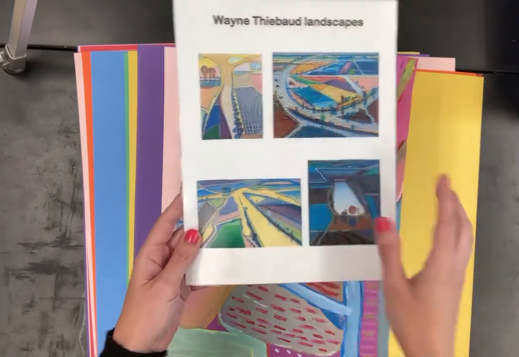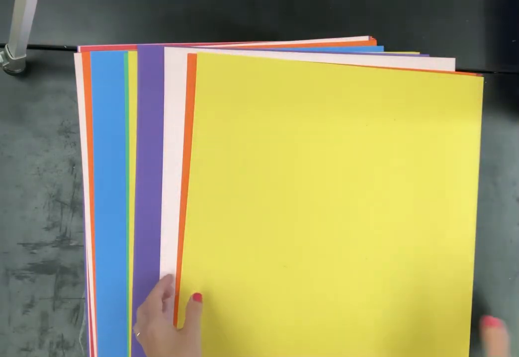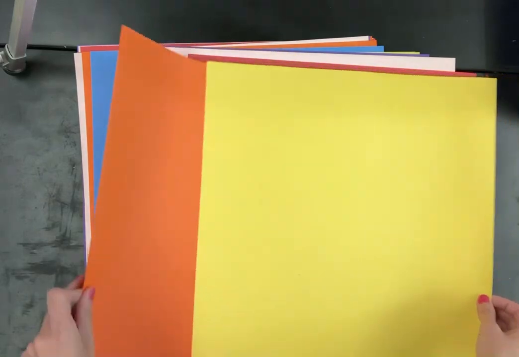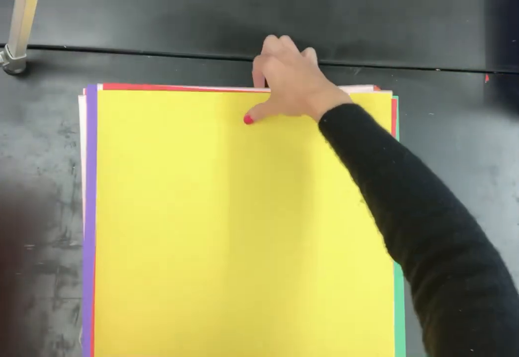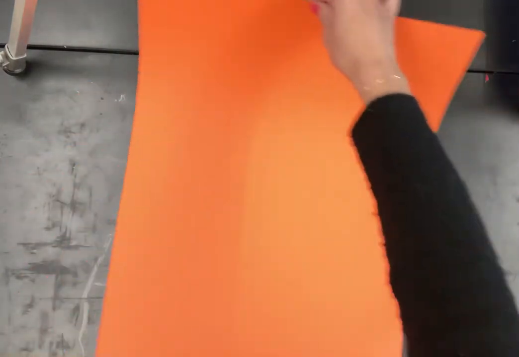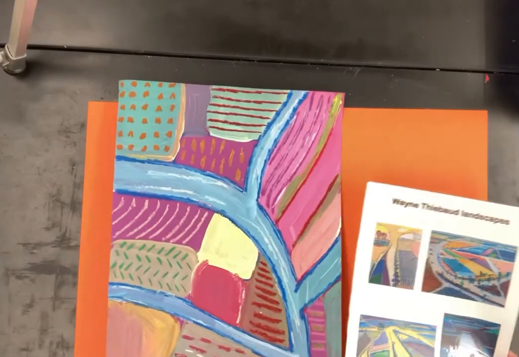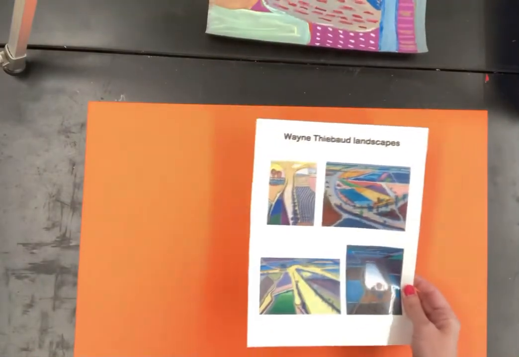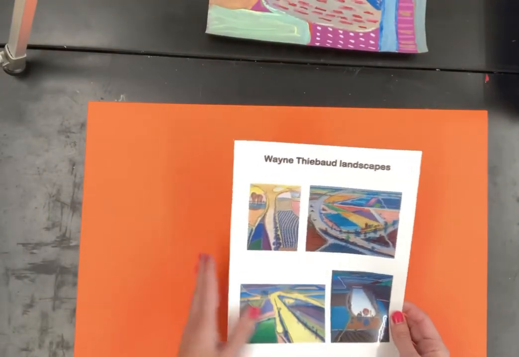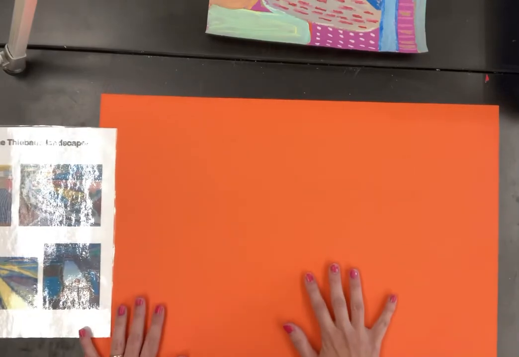Okay, so I'm going to pick out a color. You can turn your paper direction either way. I think I'm going to do the orange. And again, like I said, these papers are nice and big, so you can really spread out. You can turn your paper either direction, horizontally or vertically, and it may change as you're working which way you like it better. And then I'm going to look at the Wayne Thiebaud handout just for some inspiration and think about what I want my basic outline to be.